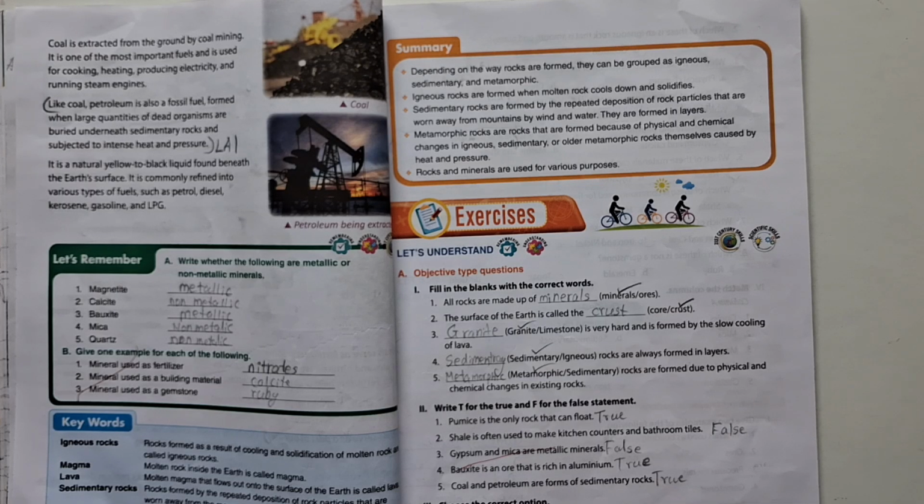First one, fill in the blanks with the correct words. First one, all rocks are made of minerals. Second one, the surface of the earth is called the crust. Third one, granite is very hard and is formed by the slow cooling of lava. Fourth one, sedimentary rocks are always formed in layers. Fifth one, metamorphic rocks are formed due to physical and chemical changes in existing rocks.